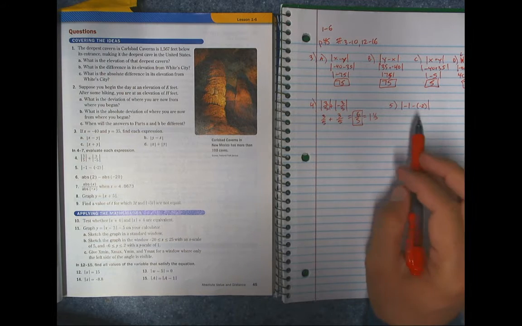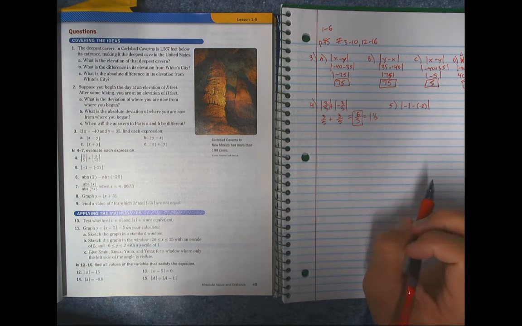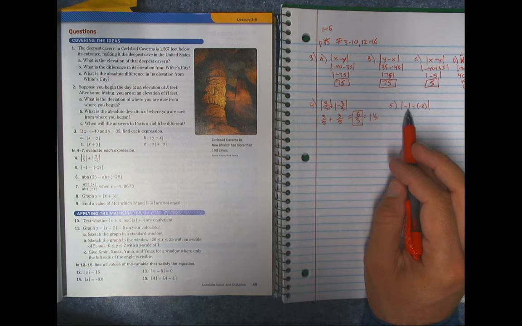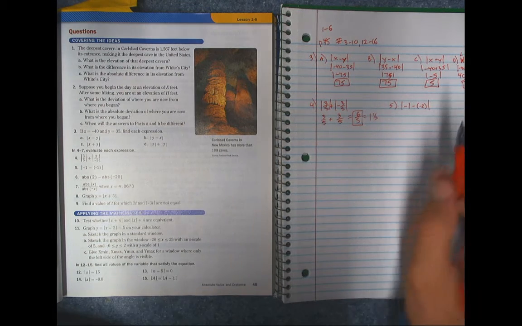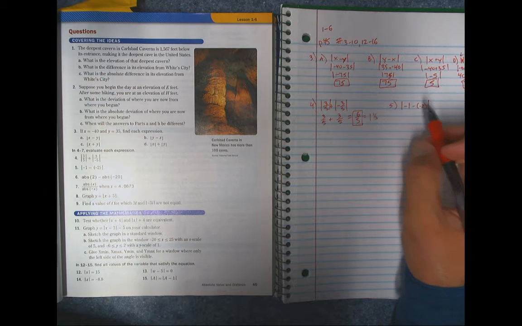Again, a common misconception is you go in and you just make everything positive because of the absolute value. That's not true. You answer the question on the inside, and the very last thing you do is you make it positive if it's negative. If it's already positive, then it's going to stay positive.